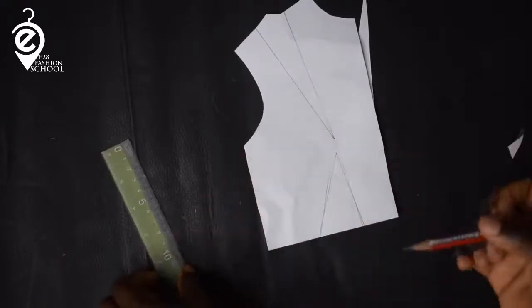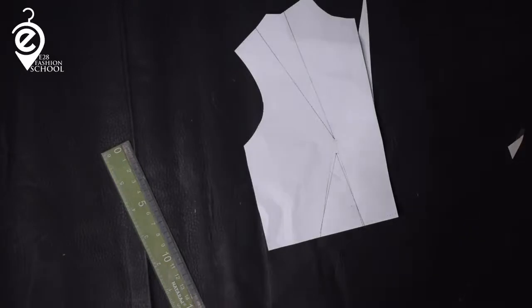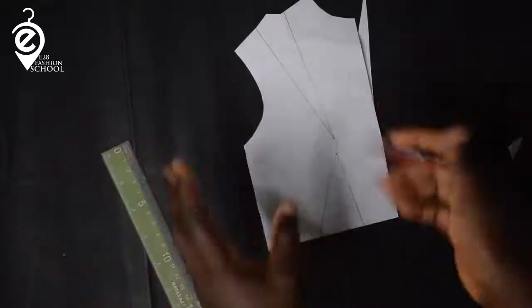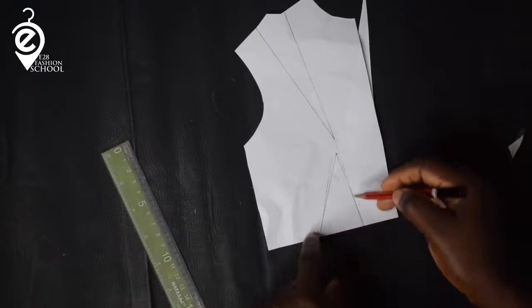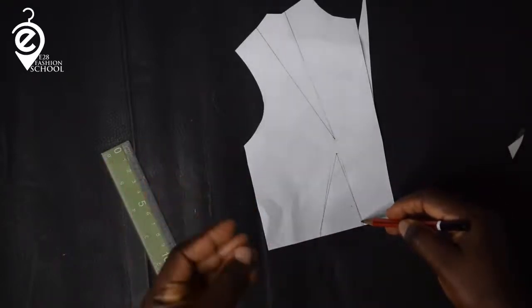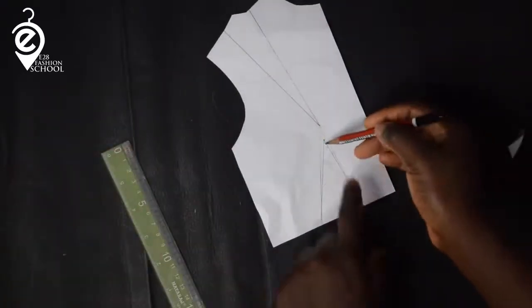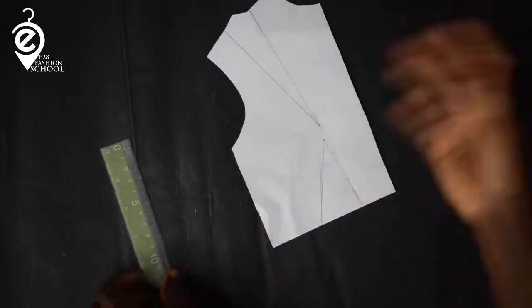That's just your parallel. If your basic body is like our basic body here, this is how the basic body is from the onset when we draft, so we don't need to come down again. You only come down if the kind of basic body you use has the waist dart connected to the nipple point. Since this is how my basic body is, I'll just draw my star line.